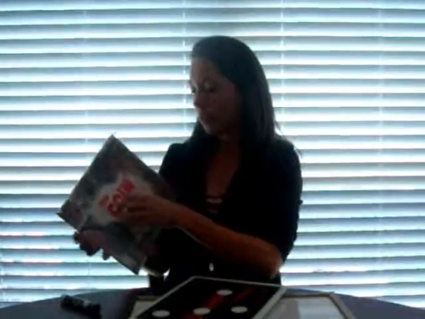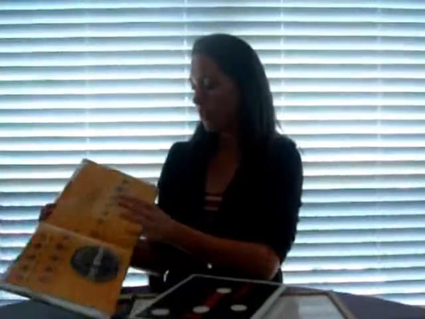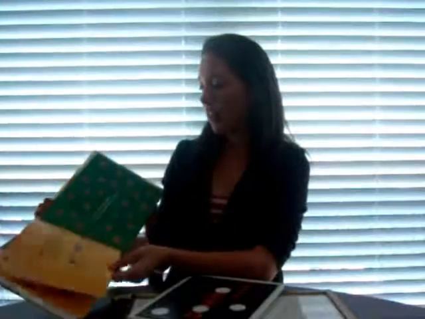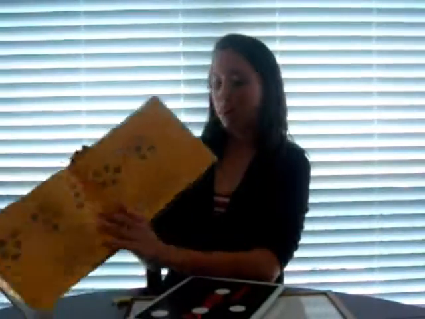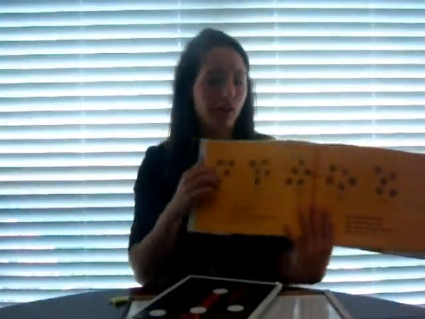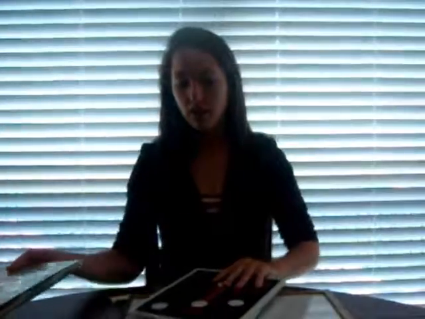You can use storybooks that are always so good, or you can do books like these, which is the coin book, and it just basically has pictures to familiarize the student with coins and just different amounts and how to add them up and stuff like that. I just think these are also good to use.